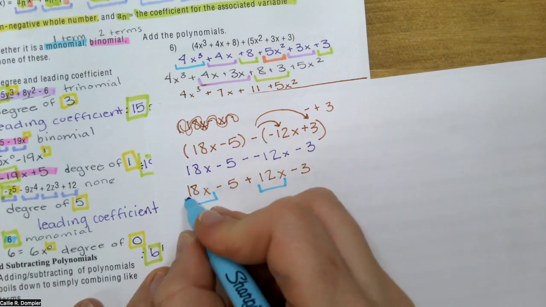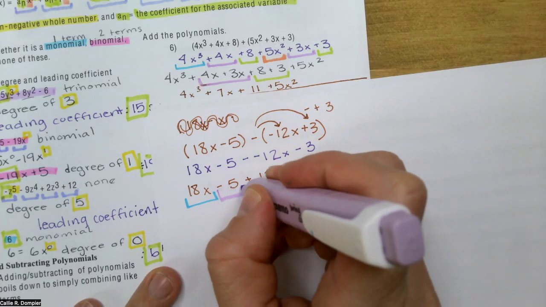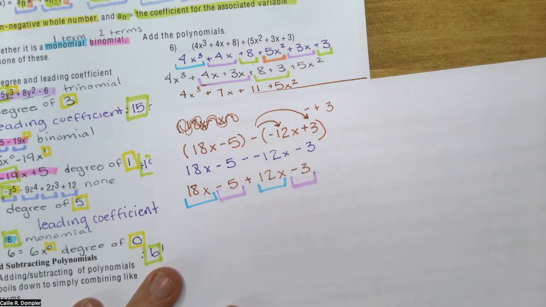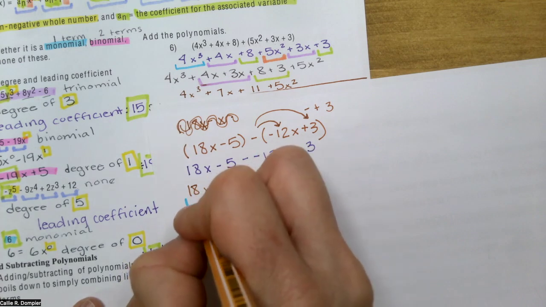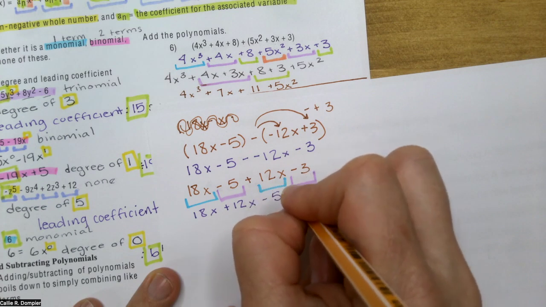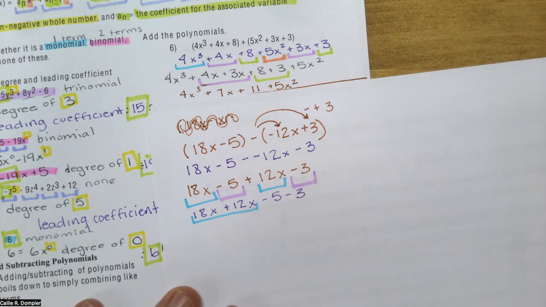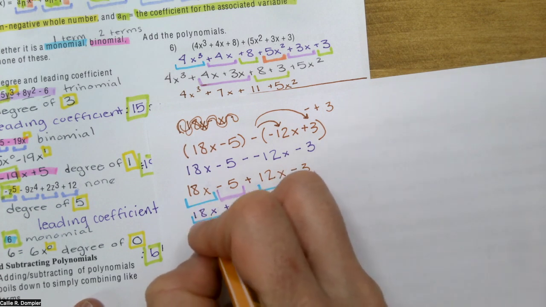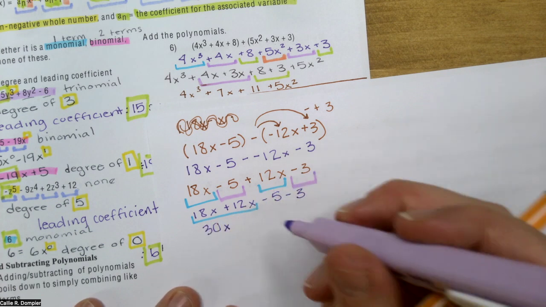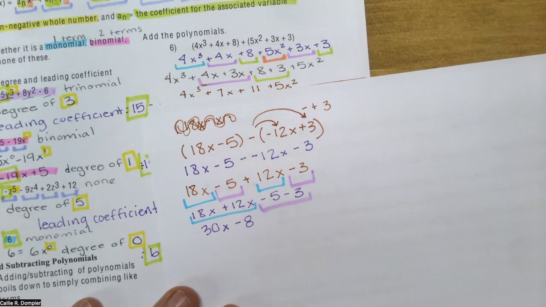which we just did. So we have a positive 18x and a positive 12x. And we have a negative 5. Don't forget to always include the sign when you're moving them around. So now it's 18x plus 12x minus 5 minus 3. So we can group those together. 18x and 12x, you just take the 18 and the 12 combined and you get 30x. And then negative 5 minus 3 would be minus 8. 30x minus 8.